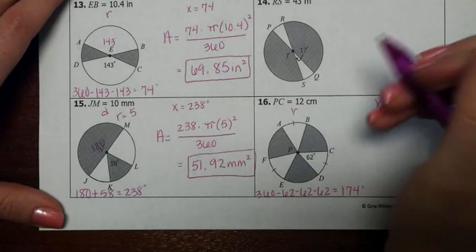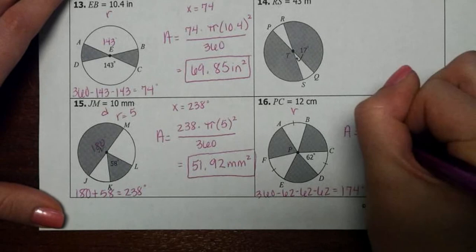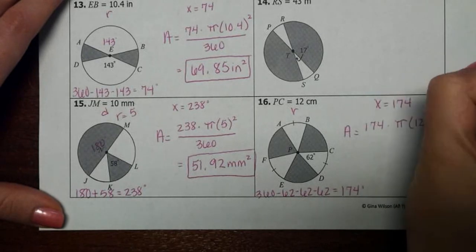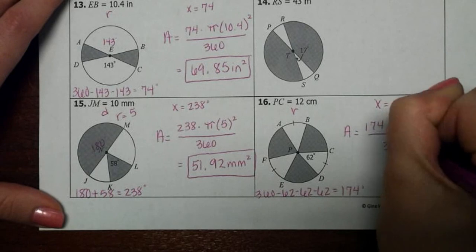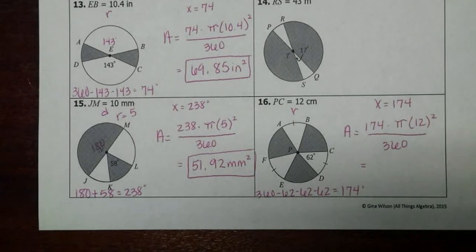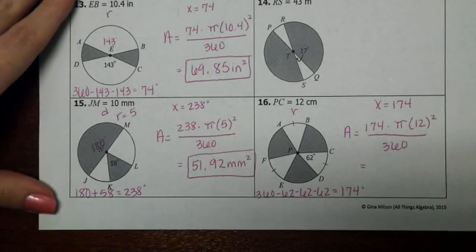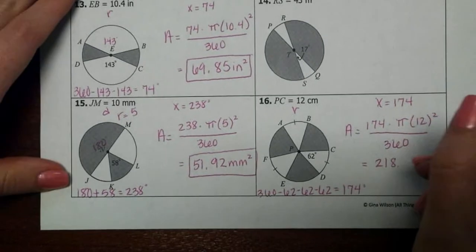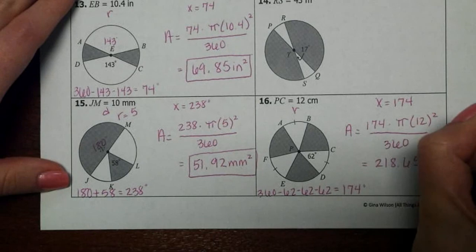So I'm ready to plug in now. So you should get 218.65 centimeters squared.